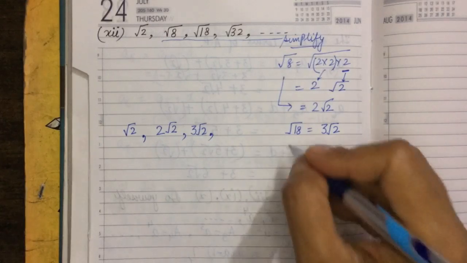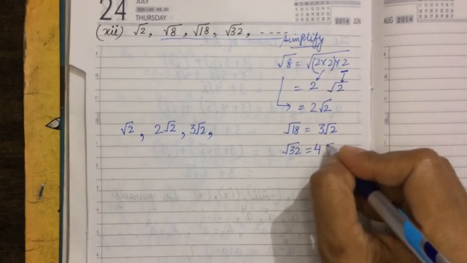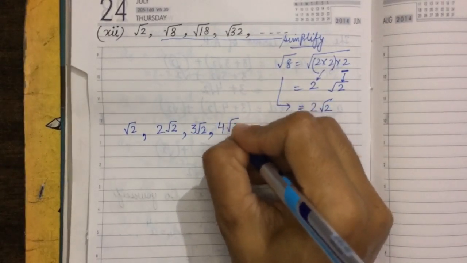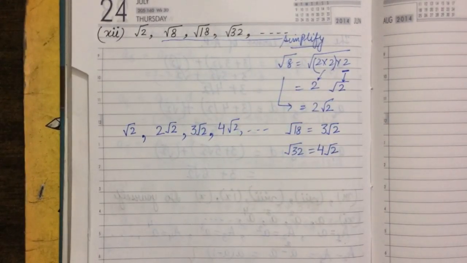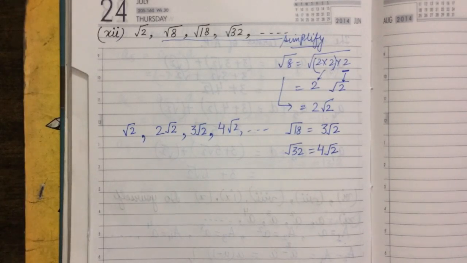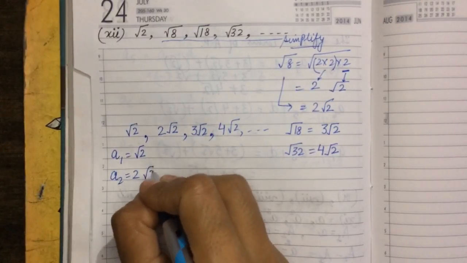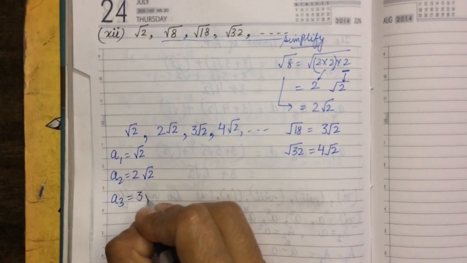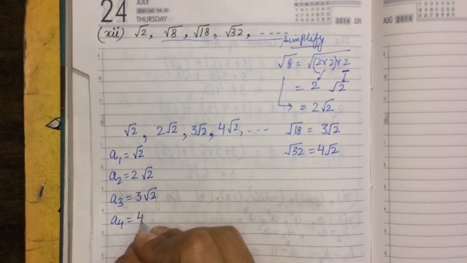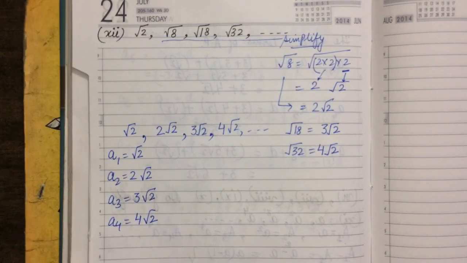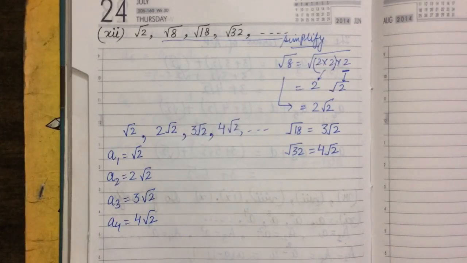Factorizing 32 and simplifying the square root of 32, this will be 4 times the square root of 2. Now I will look at the difference between consecutive terms. A1 is square root of 2, A2 is twice the square root of 2, A3 is 3 times the square root of 2, A4 is 4 times the square root of 2. Now it looks different from the list given. Earlier the list did not look like an AP, but after simplification you can easily tell that this forms an AP.